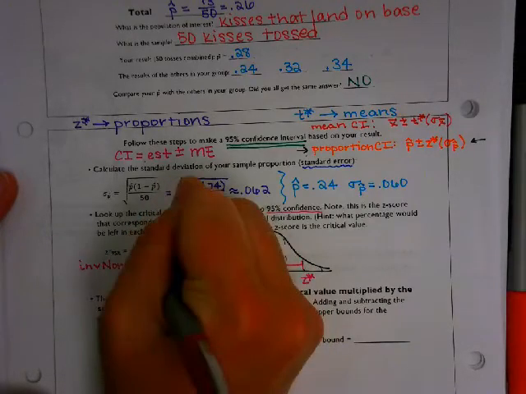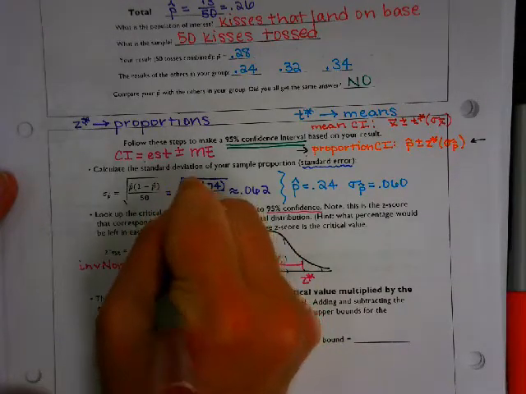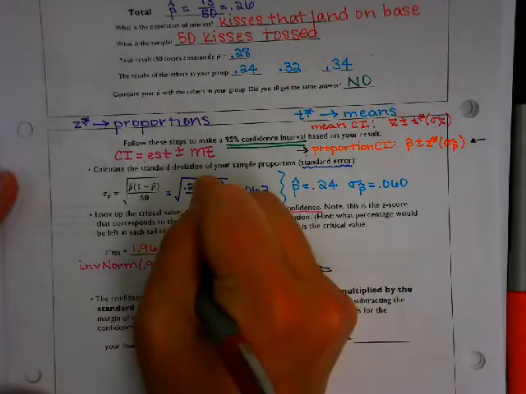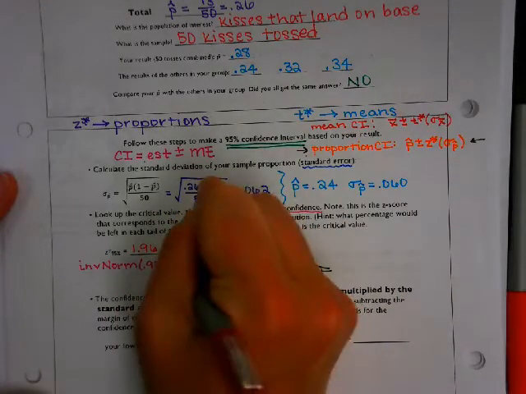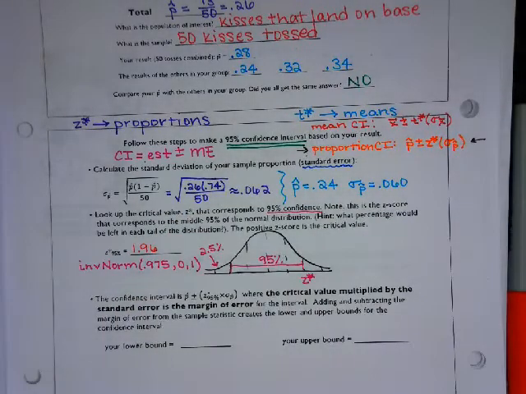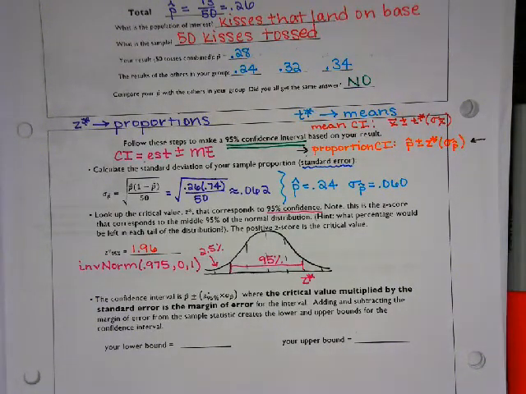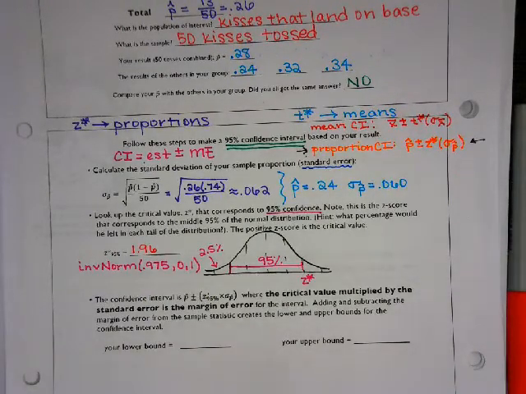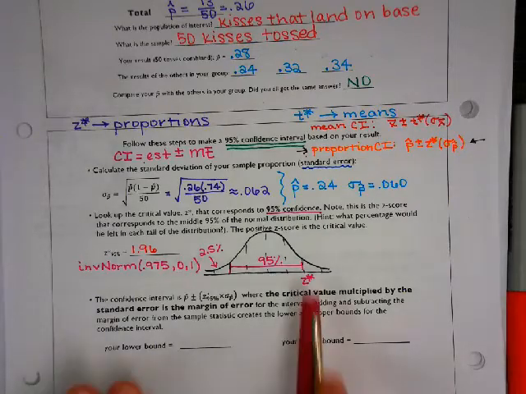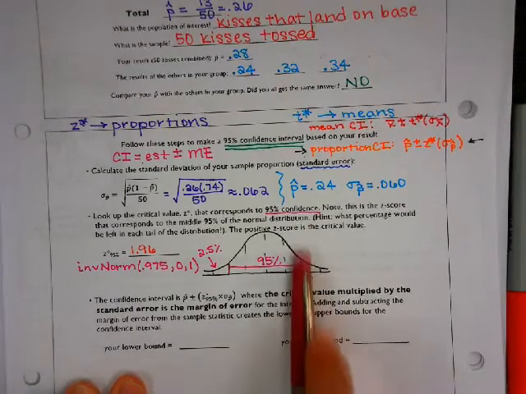You'll leave the mean and the standard deviation as 0 and 1 when you're finding your Z-star, because the way most calculators are written is that it goes from where you want to find the Z-score all the way to the entirety of the curve.